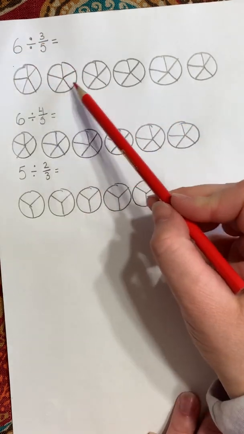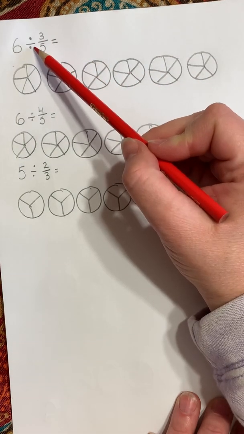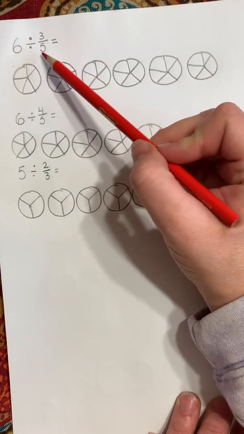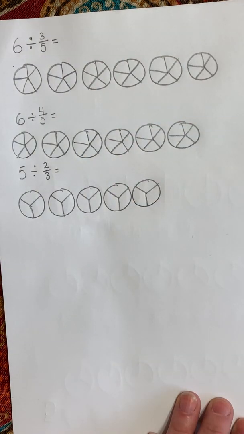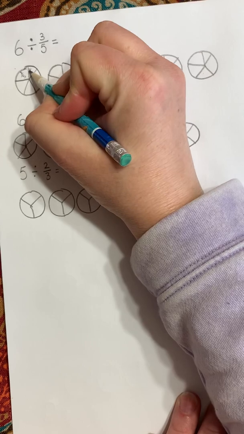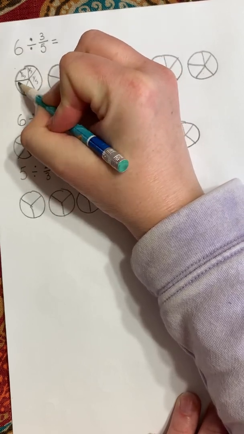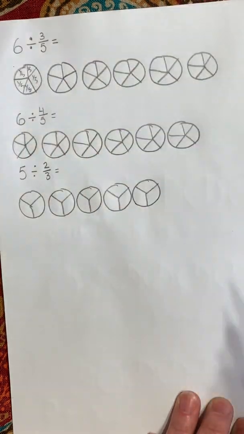This means we're starting off with 6 wholes or 6 objects. We're going to look at it as repeated subtraction of subtracting 3/5 each time. So our group size is 3/5. So again, we're going to look and see how many 1/5 do we have altogether.